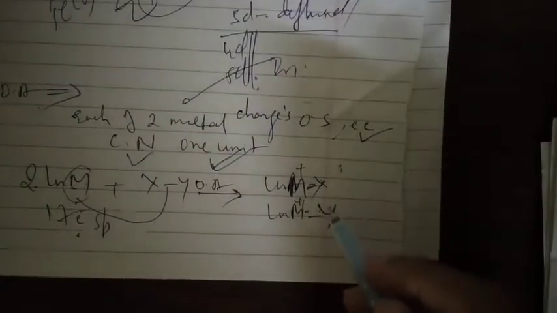This type we call a binuclear oxidative addition, where two metals share the change in oxidation state, coordination number and electron count by one unit each. So when I add X-Y here, I get the Ln-M-X bond and the Ln-M-Y bond separately. This is binuclear oxidative addition, so you have to keep this in mind.